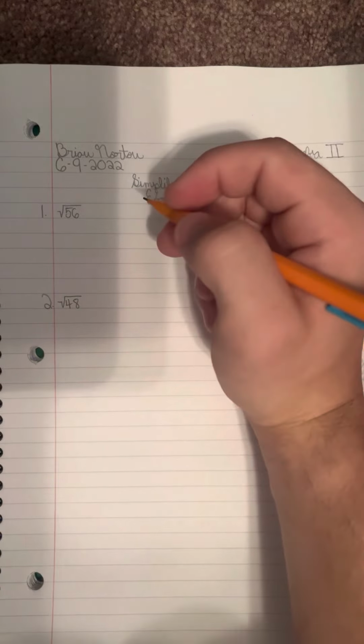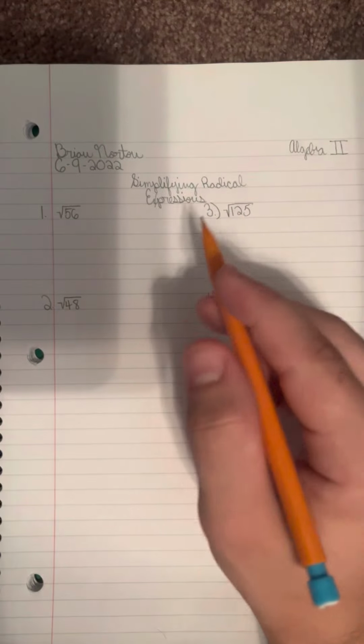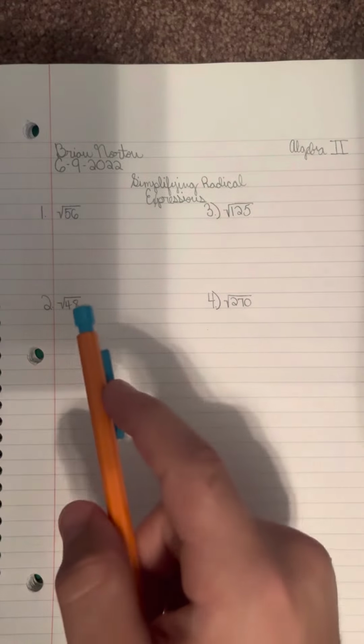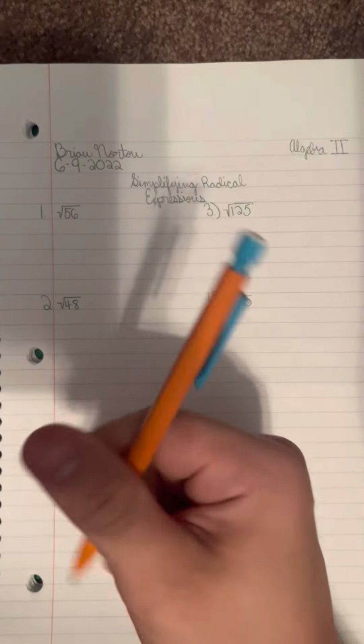Hello, today I'm going to be walking you through some problems where I'll be simplifying radical expressions. Our first one here is 56, and we're going to have to find the factors of 56.